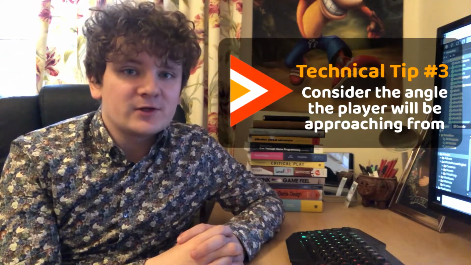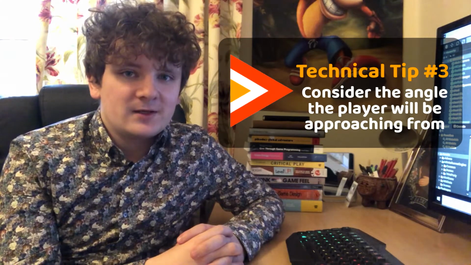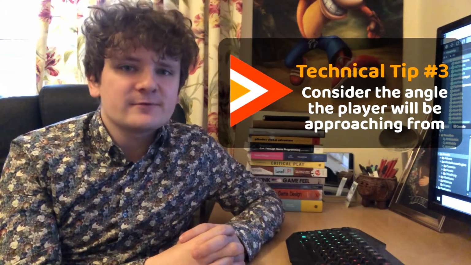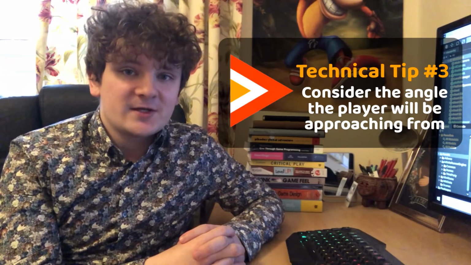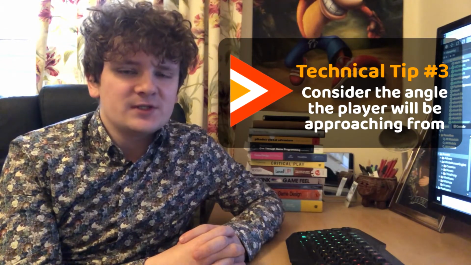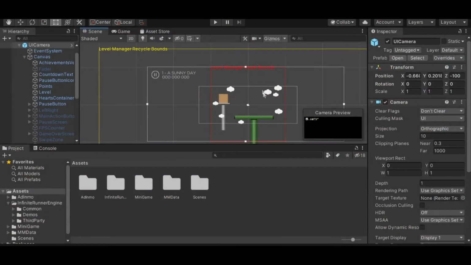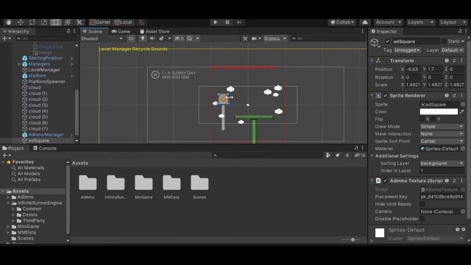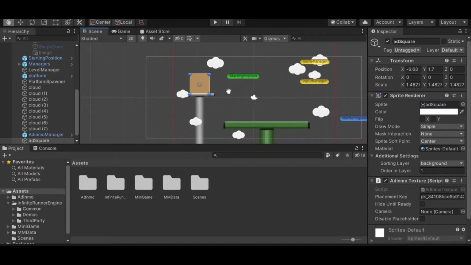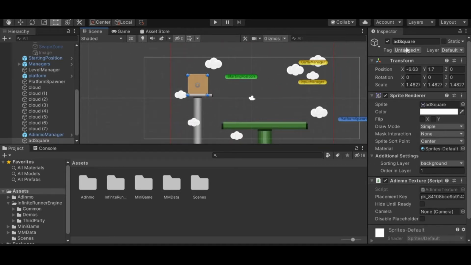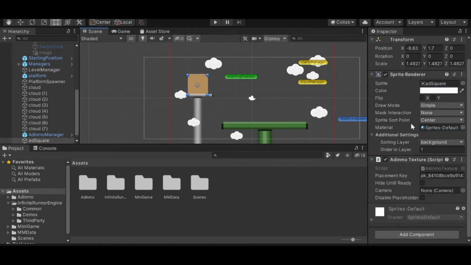Our next tip is to consider the angle the player will be approaching from. Now, this tip is targeted mainly at 3D games, where the player has freedom of movement in an open space, but it can be applied to certain 2D games as well. While your ad may take up enough screen space and be on screen for long enough while you're looking at it in-engine, the different circumstances in which your players can encounter your ad in the wild can nullify the effectiveness of your ad in certain situations.